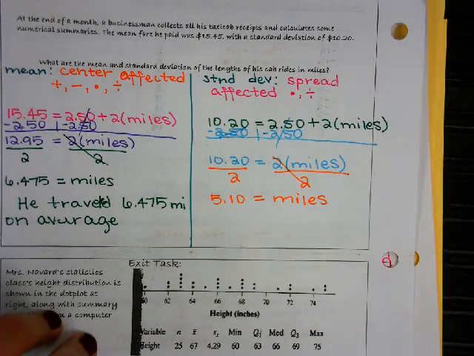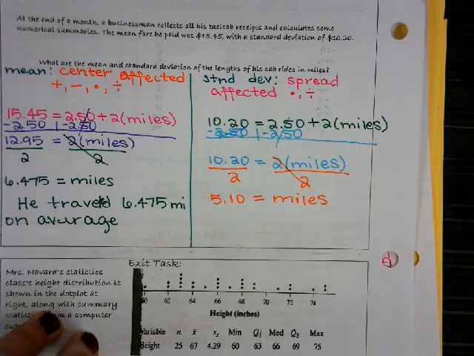Variation. It is a measure of variation. Anna? Hold on. Alex, I can't hear Anna. Say it a little louder for me. 5.1 miles above the mean. That would be our z-score if we were looking at z-scores, but this is our standard deviation.